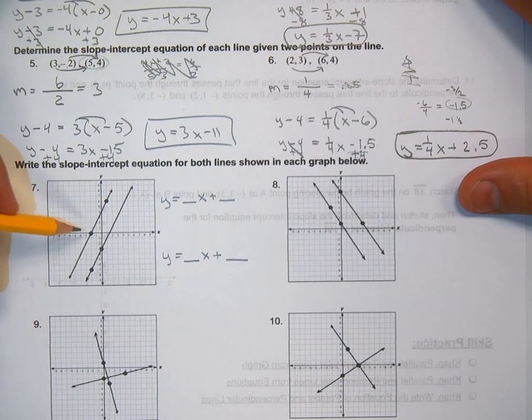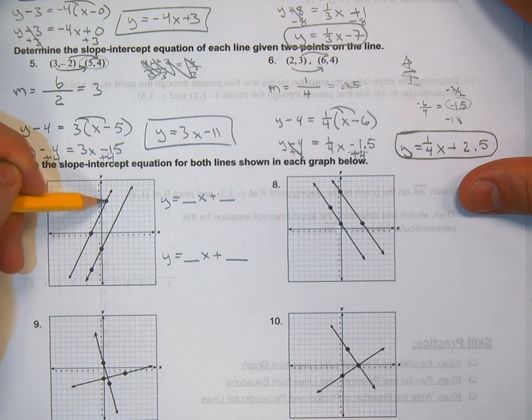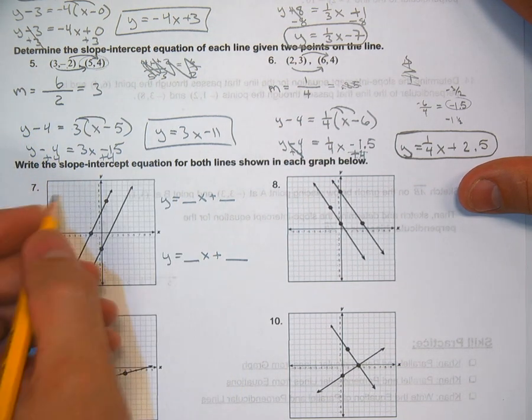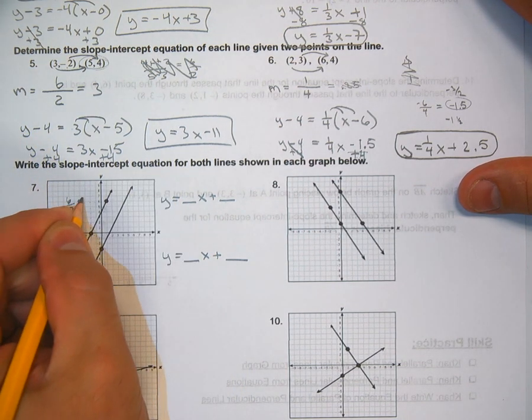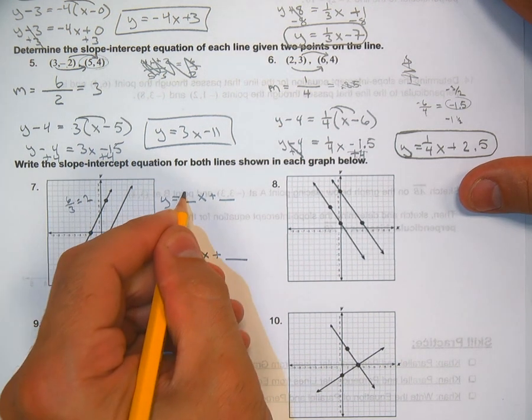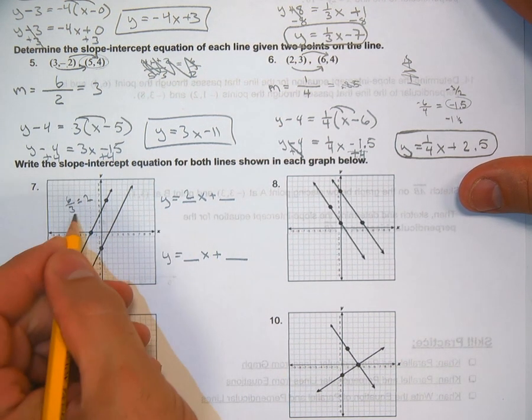Well, to find slope, you just count how far up and over. Remember, rise over run. 1, 2, 3, 4, 5, 6. Yep, up 6 and over 1, 2, 3. So 6 over 3 is a slope of 2. So I've got a slope of 2. 6 divided by 3 is 2.